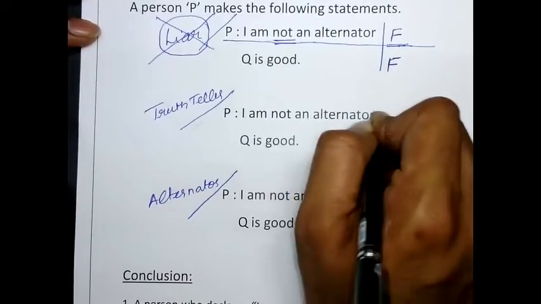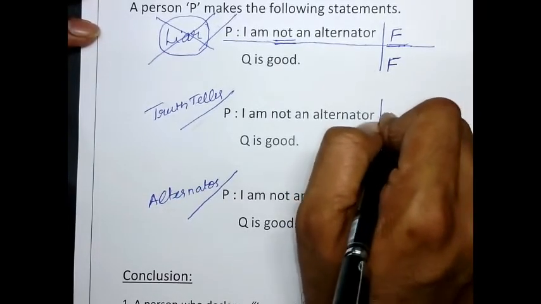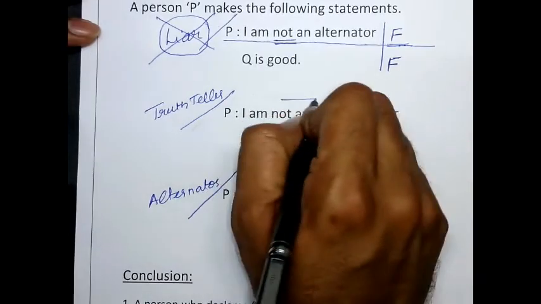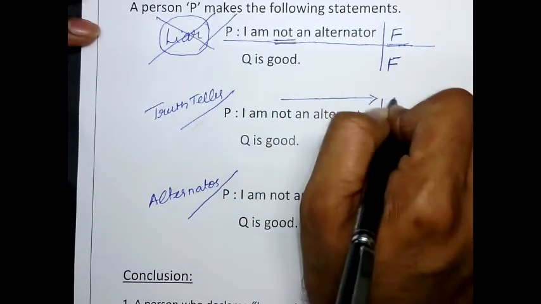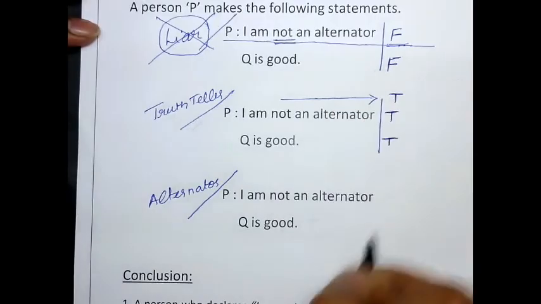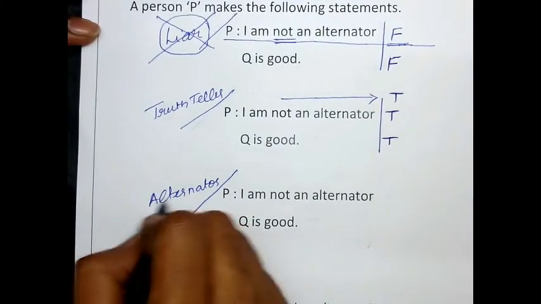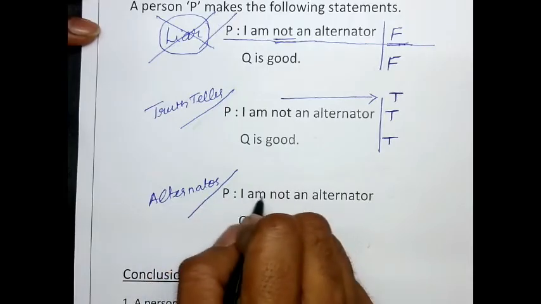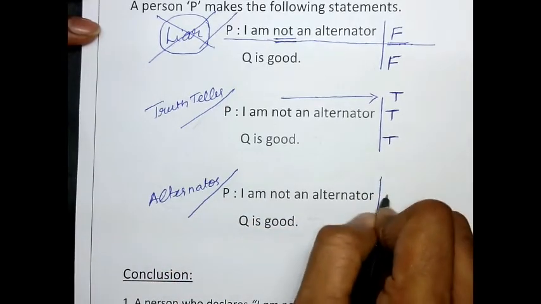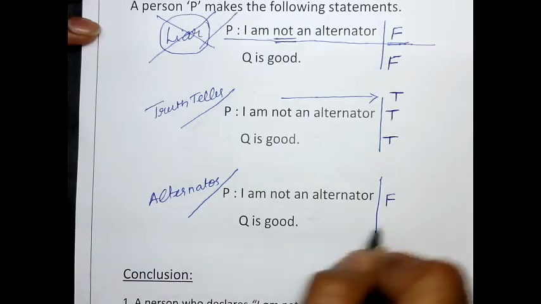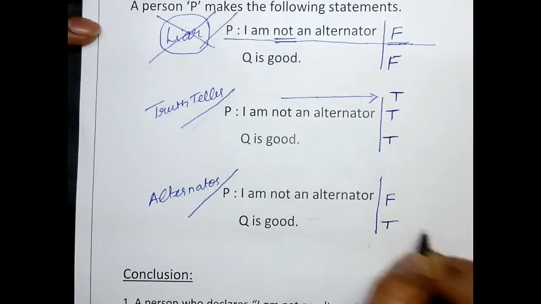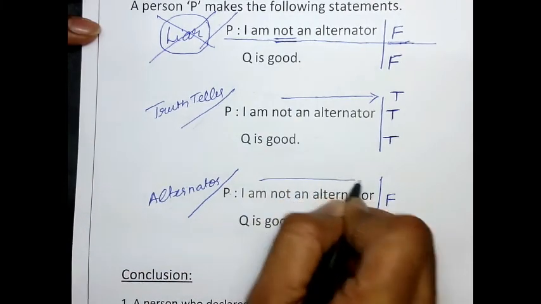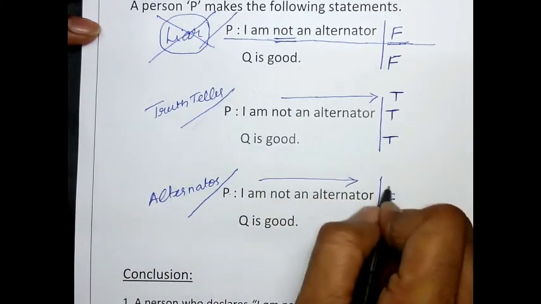If this person is a truth teller, then this is true, this is true. If any statement is made prior to I am not an alternator, that also will be true. If the person is an alternator, P is an alternator, so I am not an alternator will be false, which means Q is good has to be true. Since this person P is an alternator, any statement that is prior to I am not an alternator also has to be true.